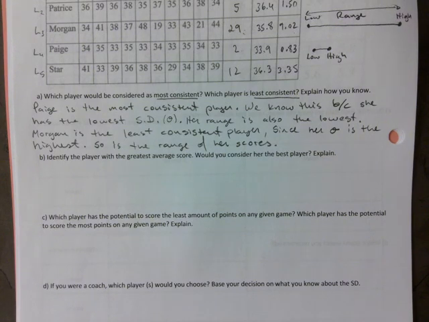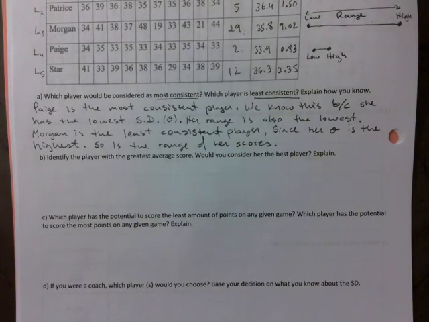Identify the player with the greatest average score. Would you consider her the best player? Explain.